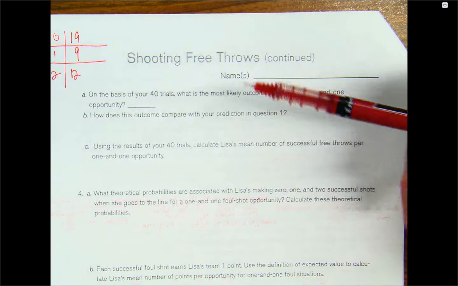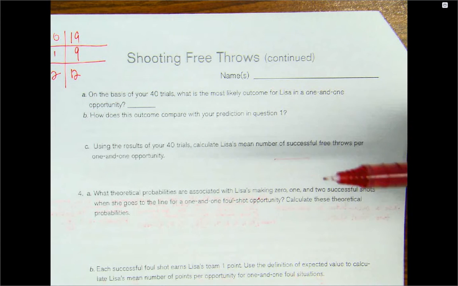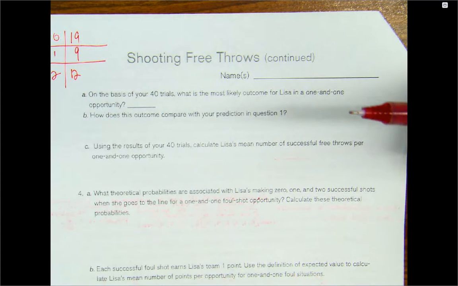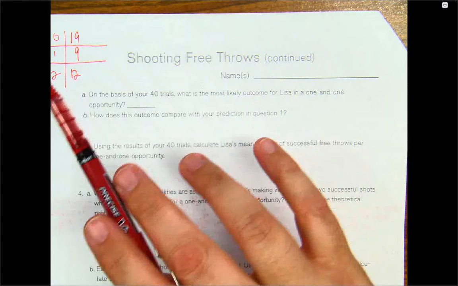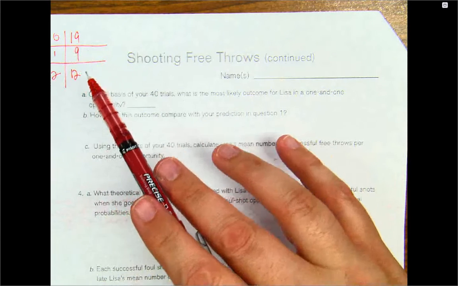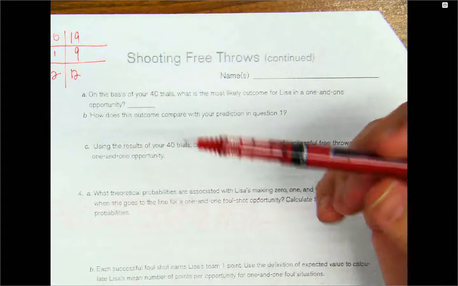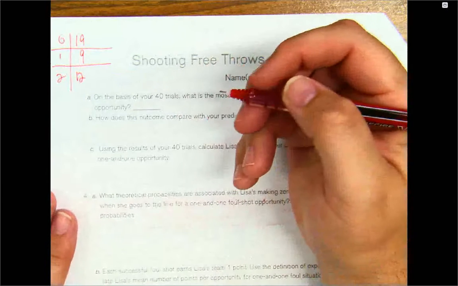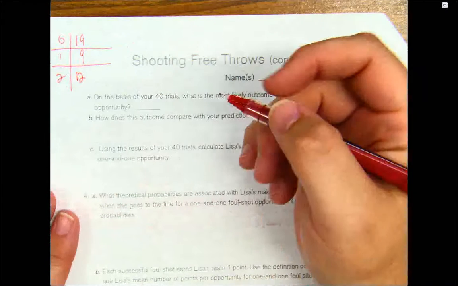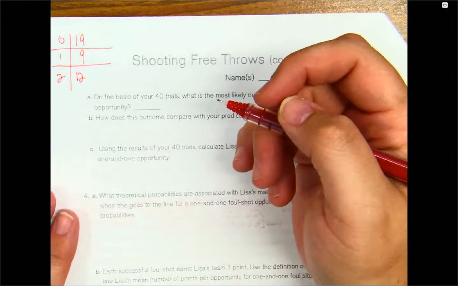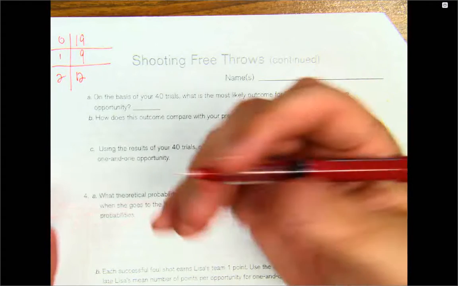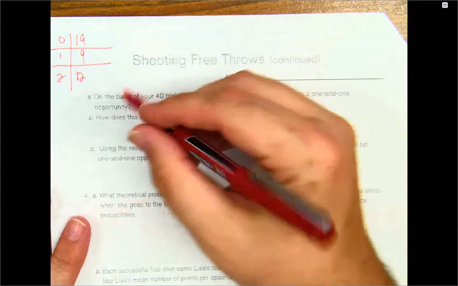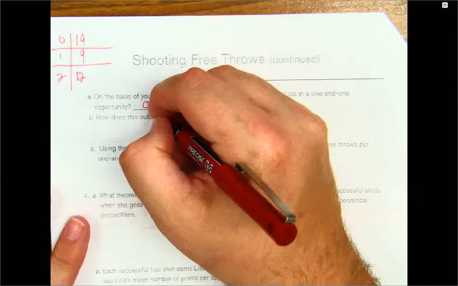All you have to do is look at your frequency table and figure out which one happened the most frequently. Just put down both and say it was a tie. Mine was 0. Yours could be 1 and 2 or 1 and 0, whatever it is. If it's a tie, great. If not, I mean, it's random.